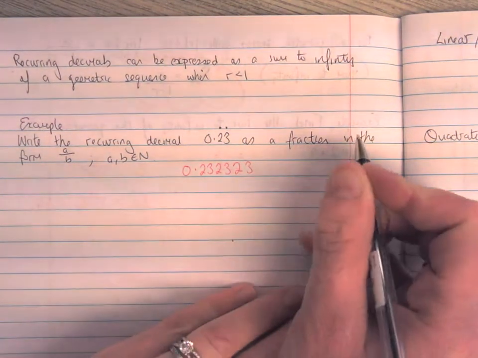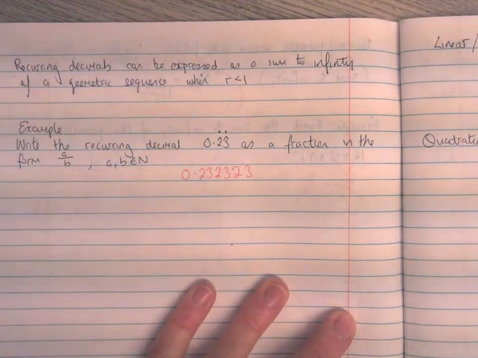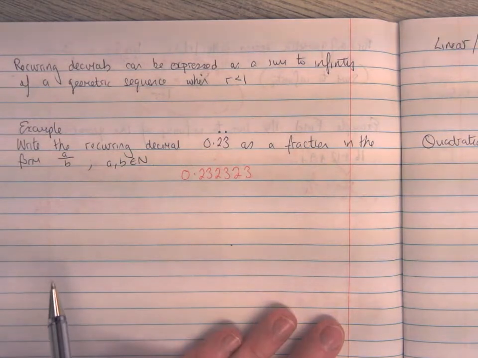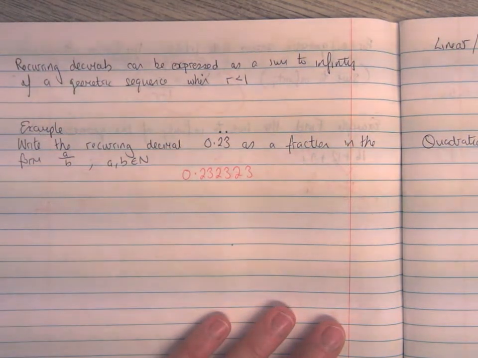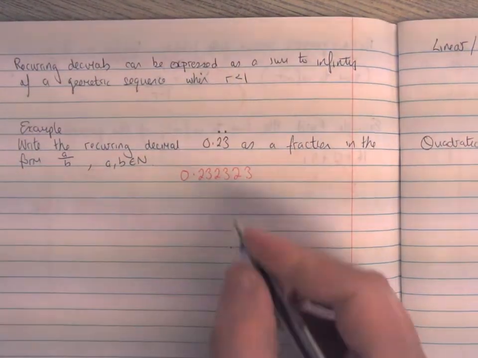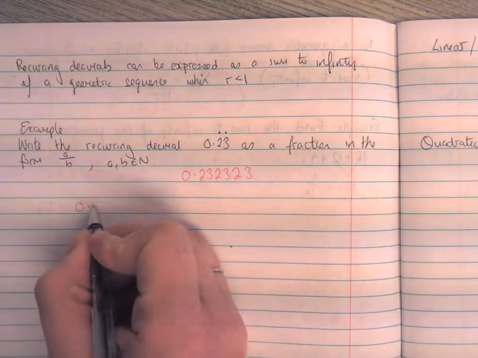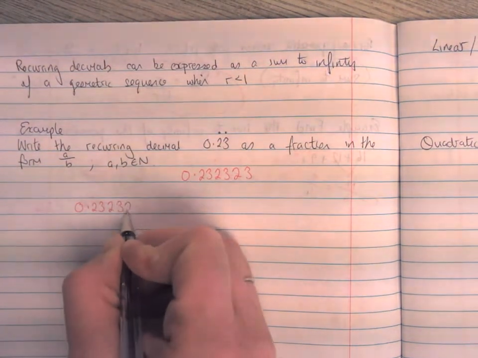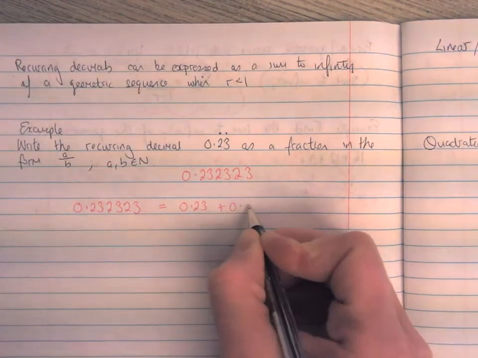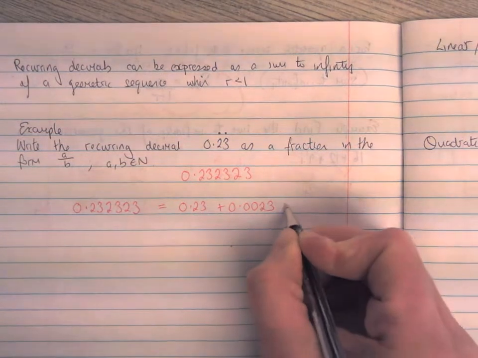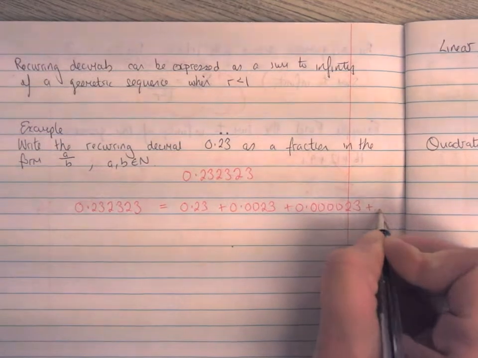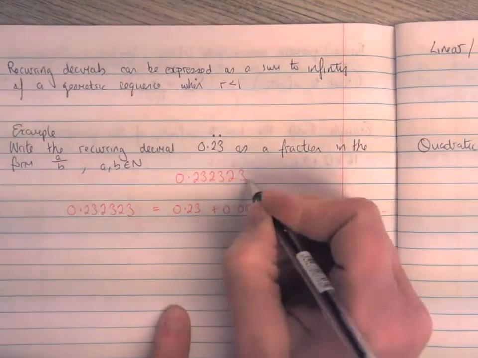Okay? Why does R have to be less than 1? Because to get the recurring fraction. Okay, so how we do this is we expand it just like I've done there, but then we split it up. So we put the first 23, and then we say, okay, what would I need to add on to that to get the next 23? What would I need to add on to that to get the next 23? And so on. Okay? Now this goes on.